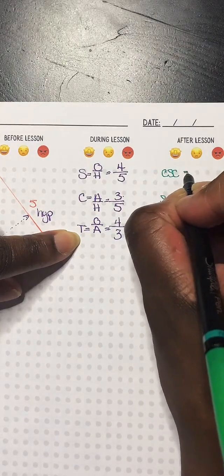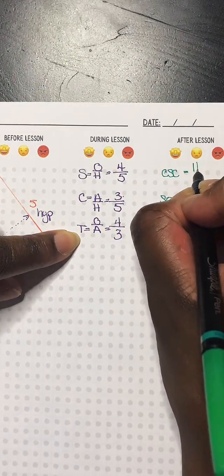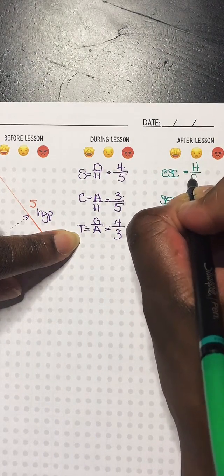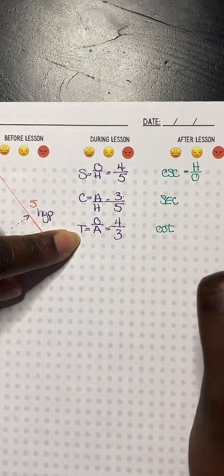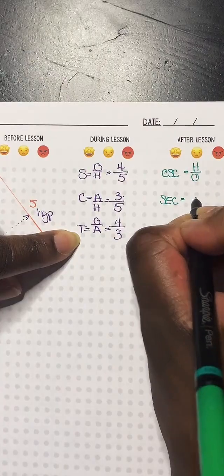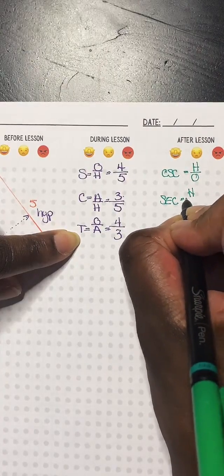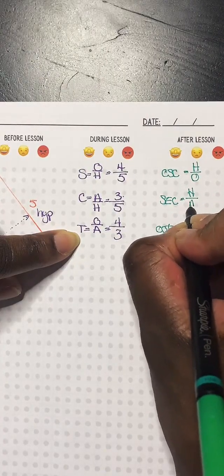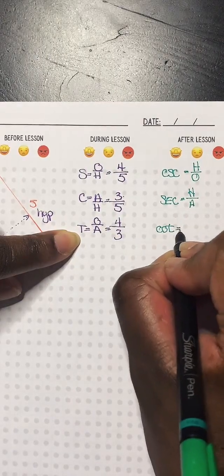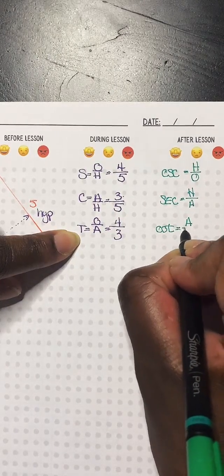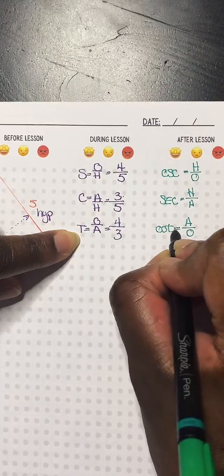So the ratios for that are going to be flipped. This is your hypotenuse over the opposite, this will be your hypotenuse over the adjacent, and this will be your adjacent over opposite.